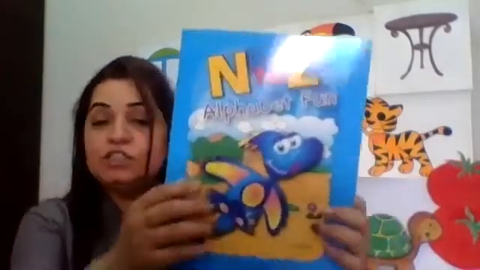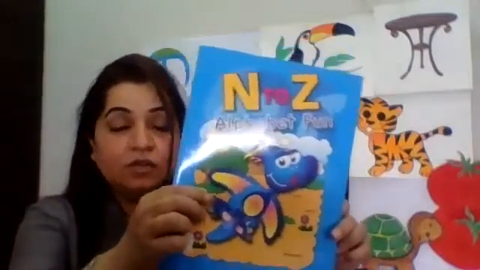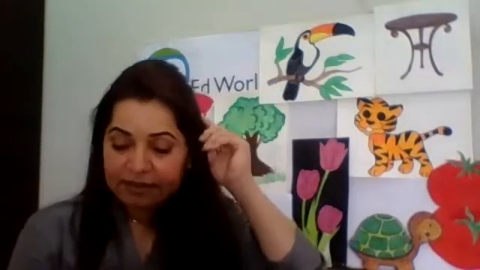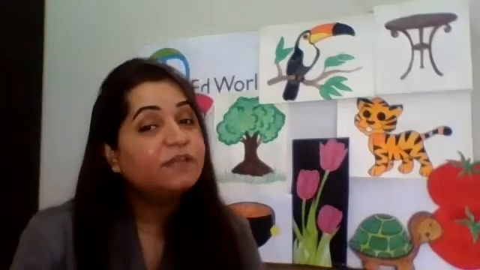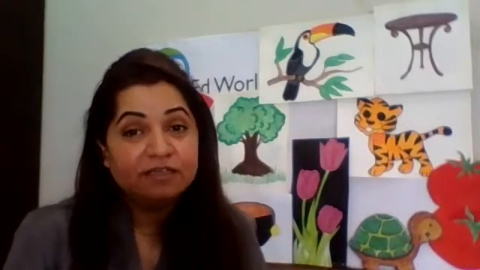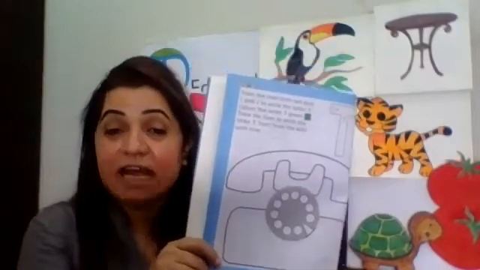Okay, and for that you are going to take out your book Alphabet Fun A to Z, right? We will be doing page number 20. Yes, take out page number 20. There is something that starts with T, which you don't use now, but when we were children, in our childhood, we used it very much. So this is a telephone. Yay, see, this is a telephone.